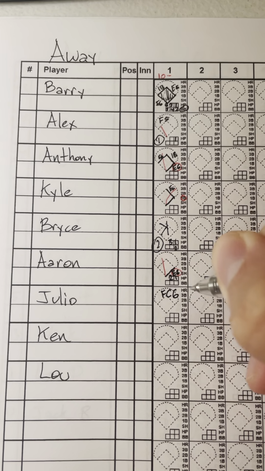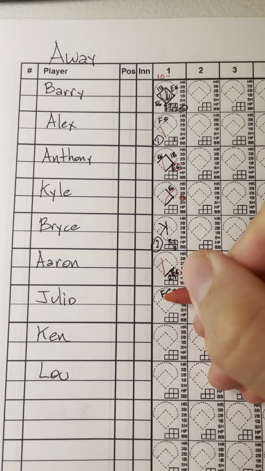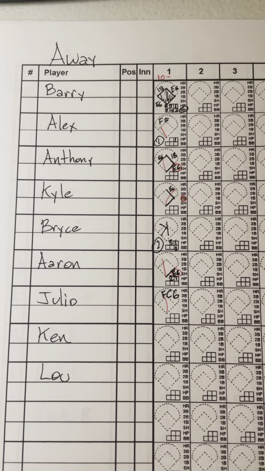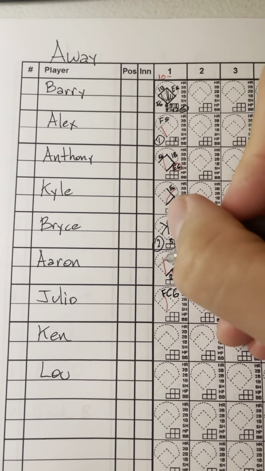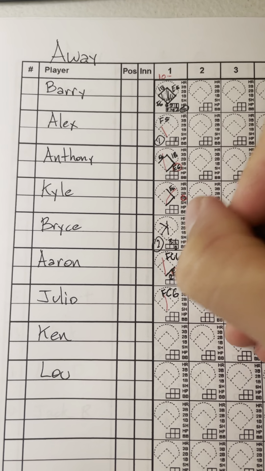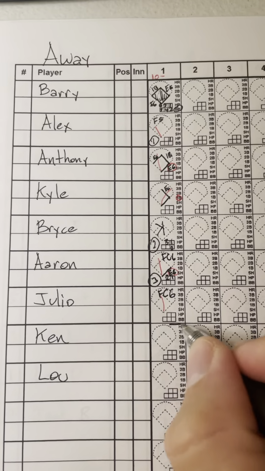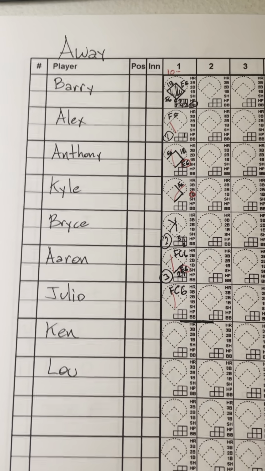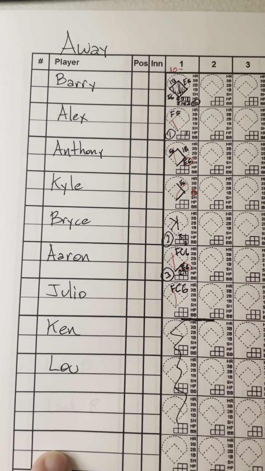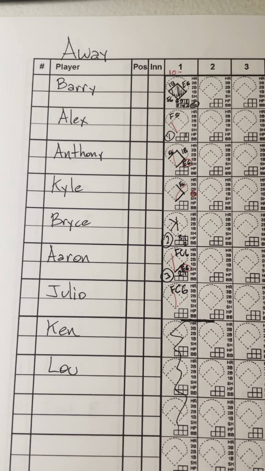So I call this fielder's choice 6. I do want to keep track that Julio made contact. Aaron's the one that got out on the force play, so I'm going to write FC6, and I'm going to put a 3 there. Okay, that ends the inning. So I'm going to draw a thick line here that overlaps the innings, and then I'm going to scribble out the rest so that I don't accidentally draw on that in the next inning.